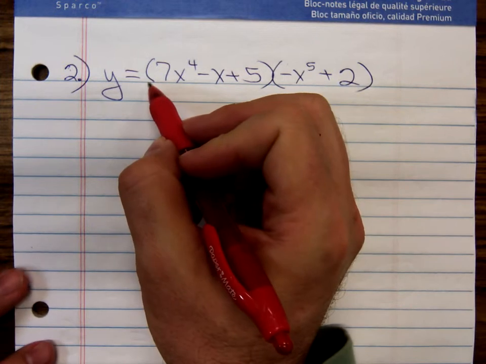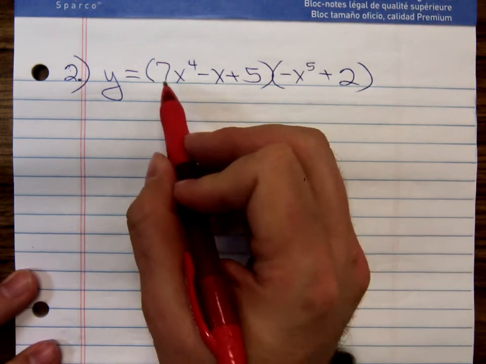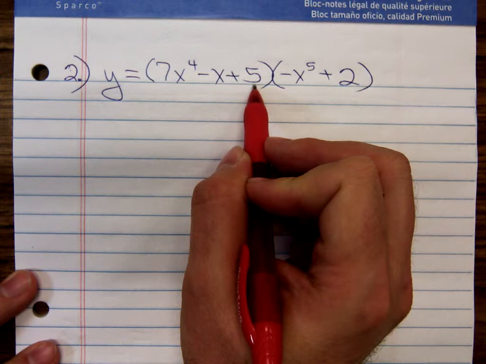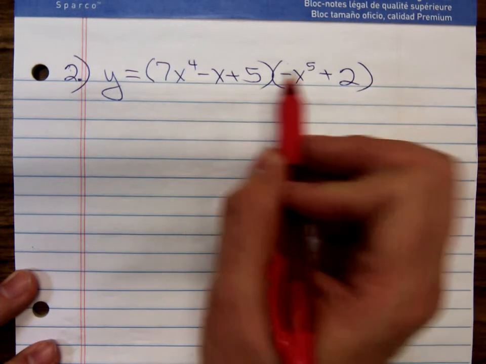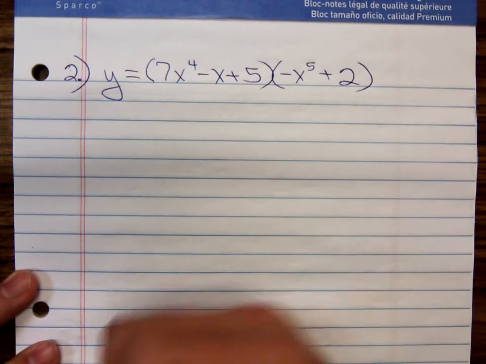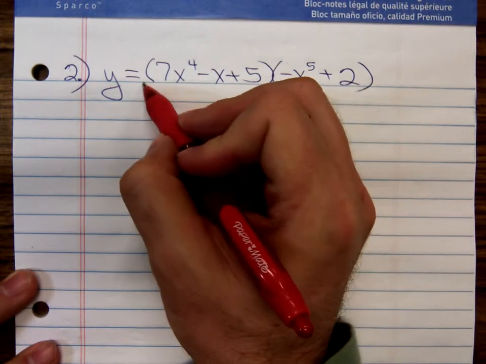We have two separate factors. We have 7x to the fourth minus x plus 5. That's the first factor. It's enclosed in parentheses. The second factor is that negative x to the fifth plus 2. We need to differentiate each factor.